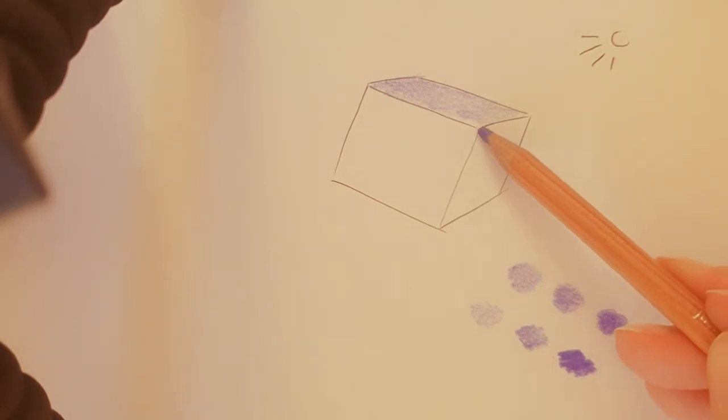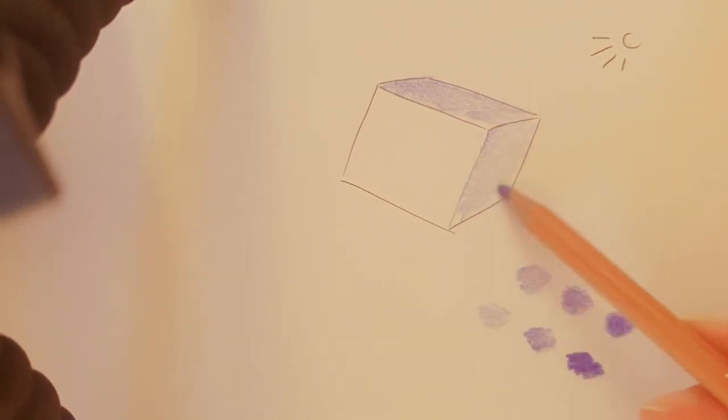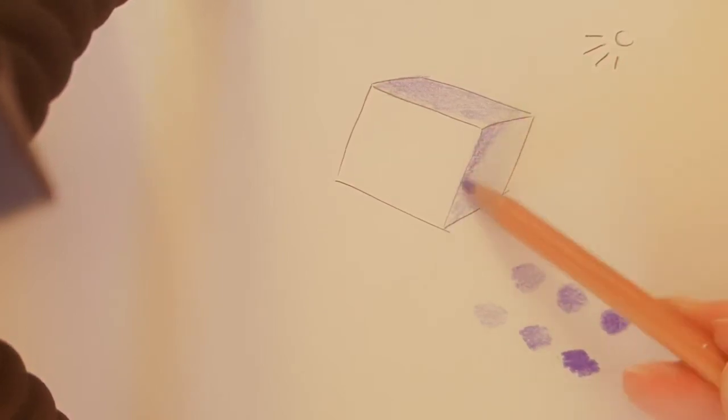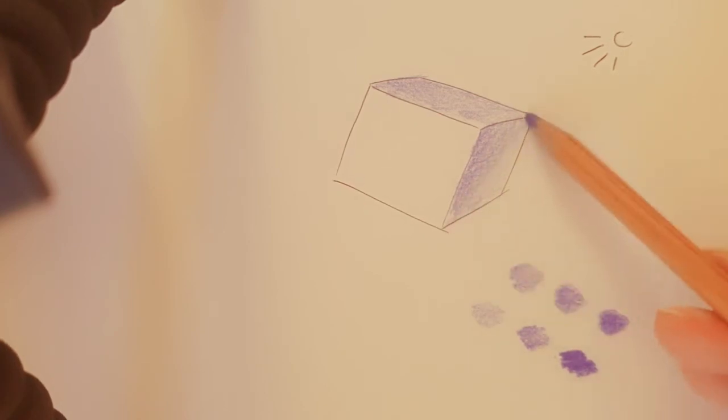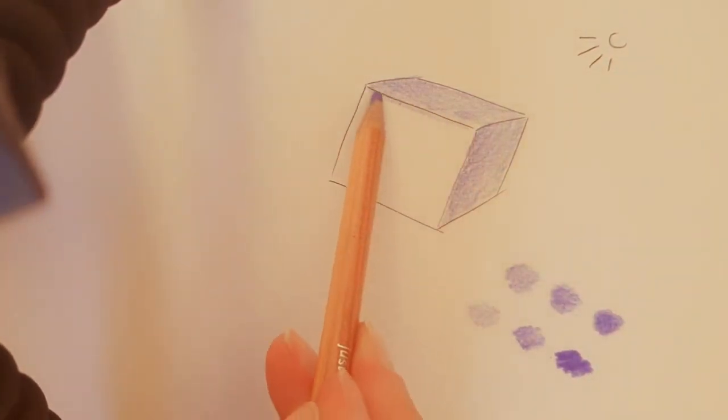This is going to be my medium tone, so I start off in exactly the same way, but I'm actually going to go over and add another layer to give a medium tone. And then the front is going to be my darkest tone.